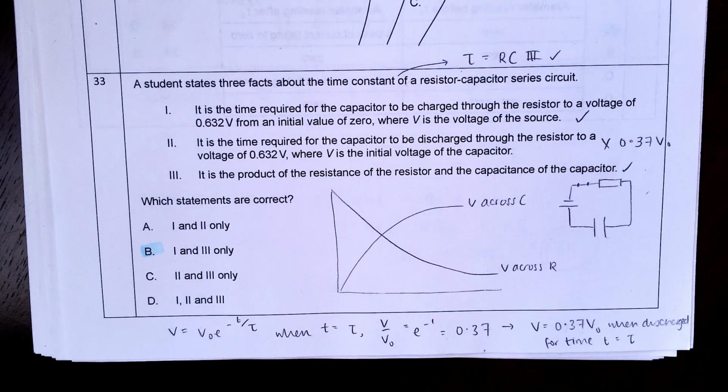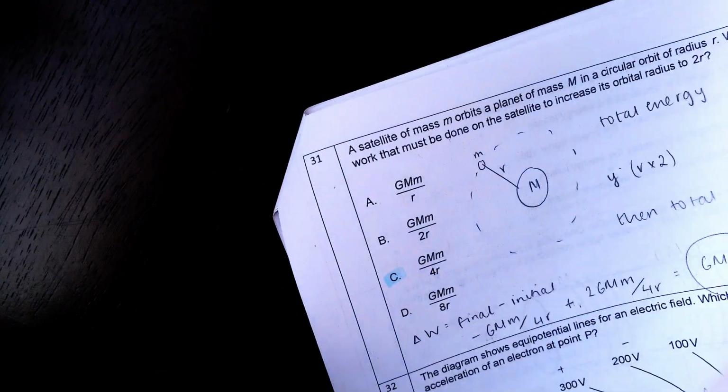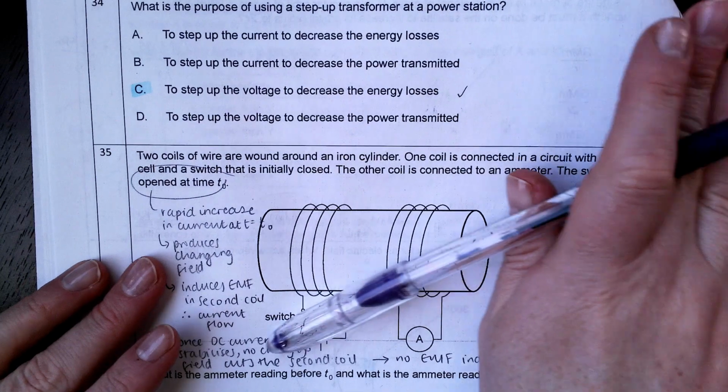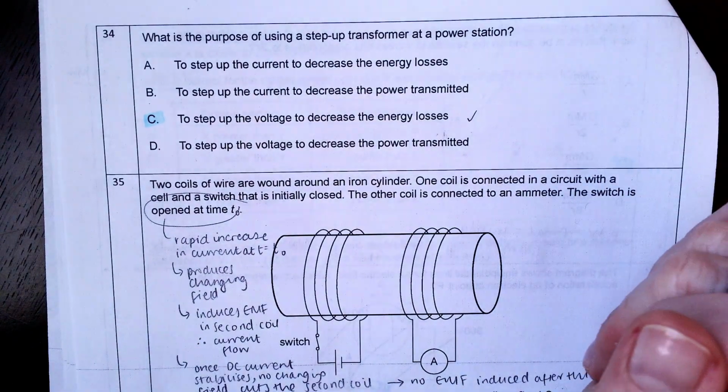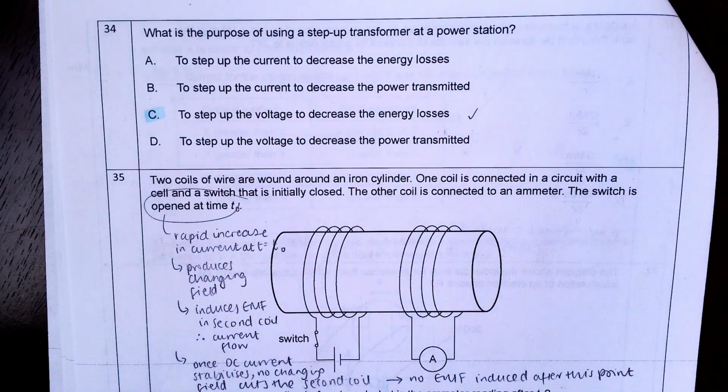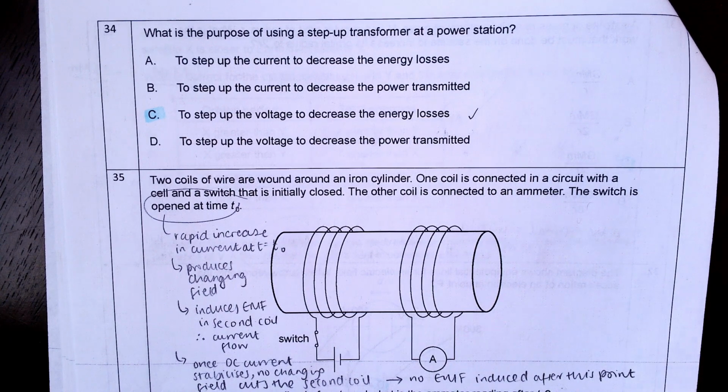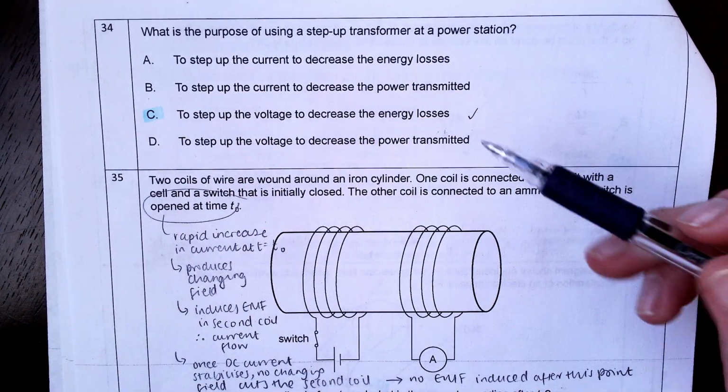In 34, what is the purpose of using a step-up transformer at a power station? This is really just a basic recall. It's to increase the voltage so that the current is lower for the same power transmission, which will decrease energy losses through the power lines.